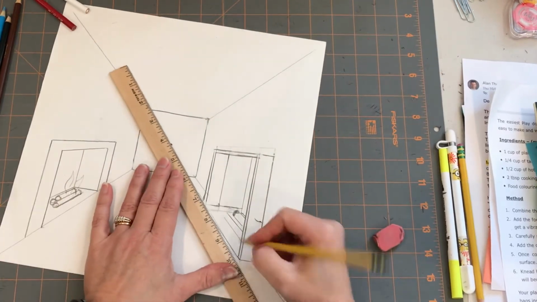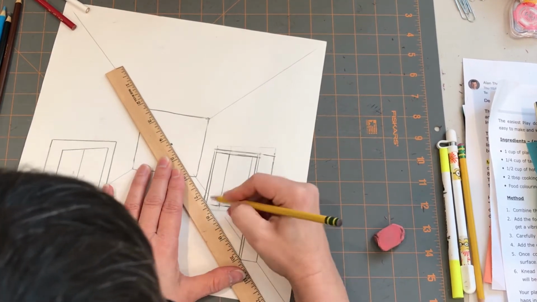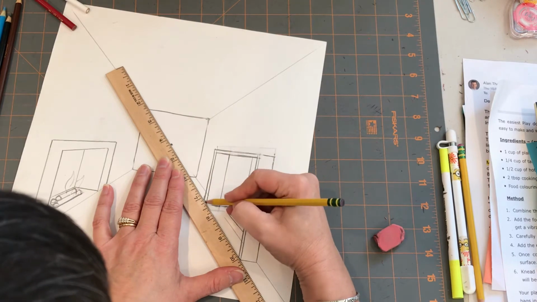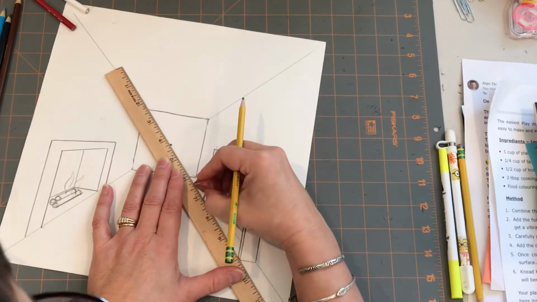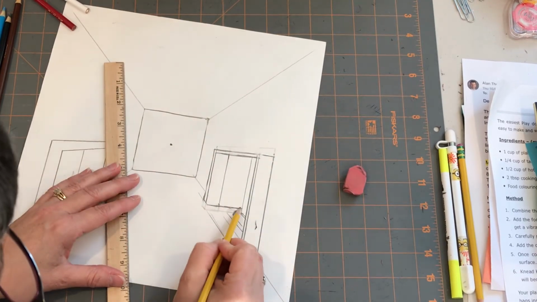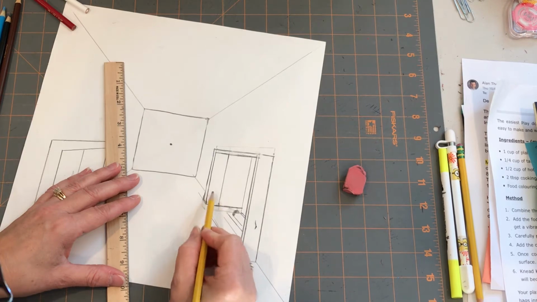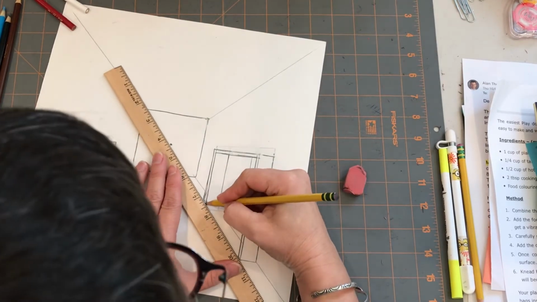There we go. That's better. Do you see how these two pieces on the fireplace over here have to end on the same line going back to the vanishing point? That's where I made my mistake. This is what happens when you try and draw videos and show people what to do as you're doing it instead of doing a practice first, which is what I should have done.